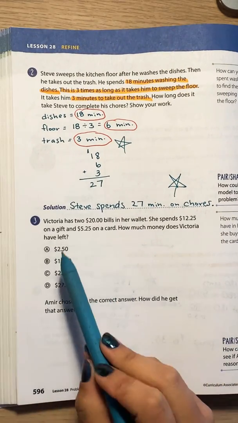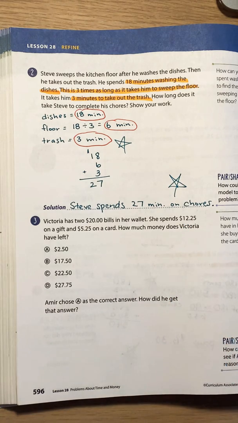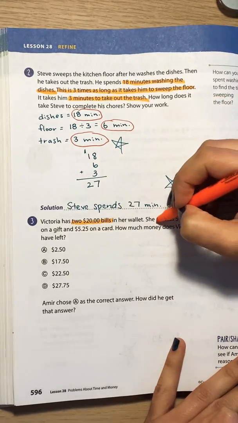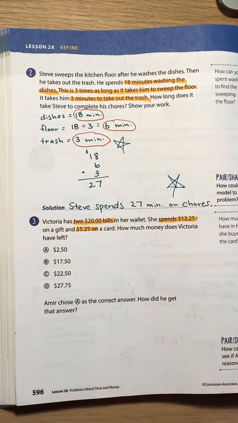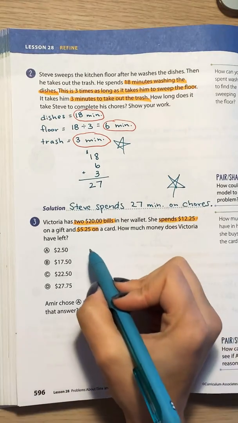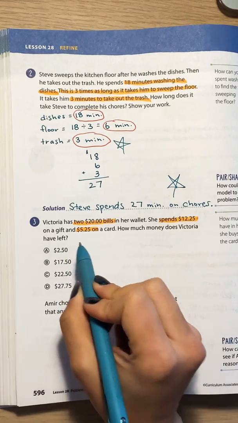Okay. Victoria has two $20 bills in her wallet. She spends $12.25 on a gift and $5.25 on a card. How much money does she have left? So she has two $20 bills. She spends this much and this much. And how much money does she have left? So I'm going to take my total amount that she has and do my multi-step equation.